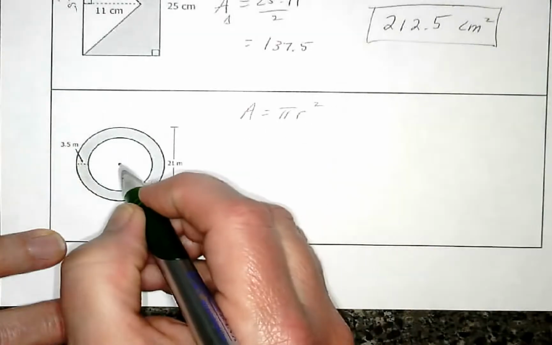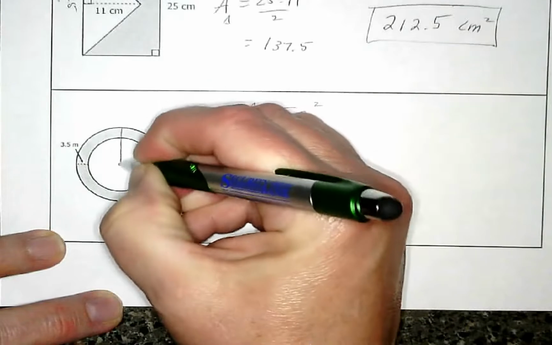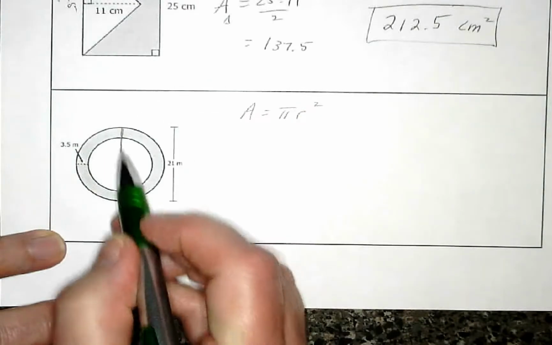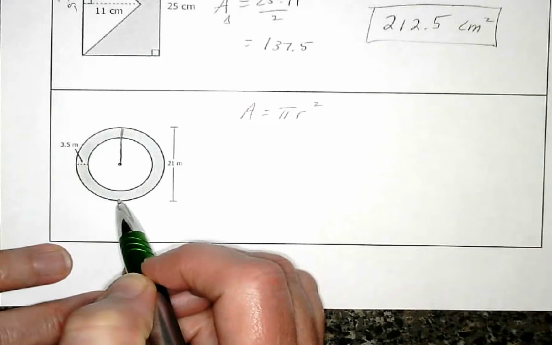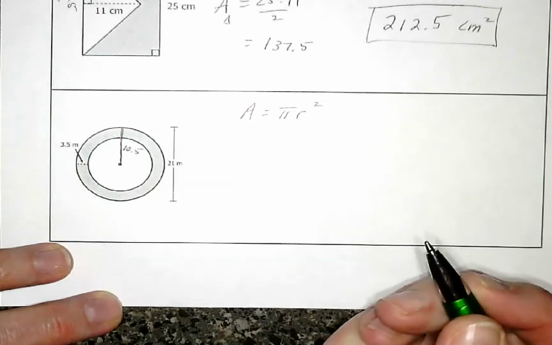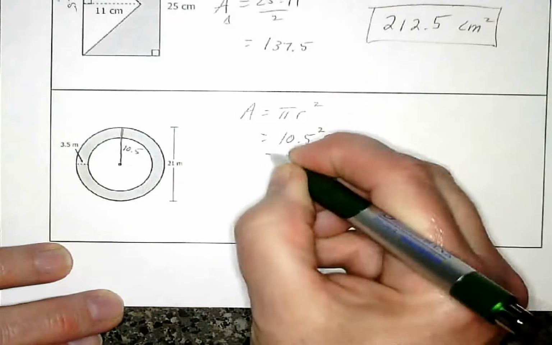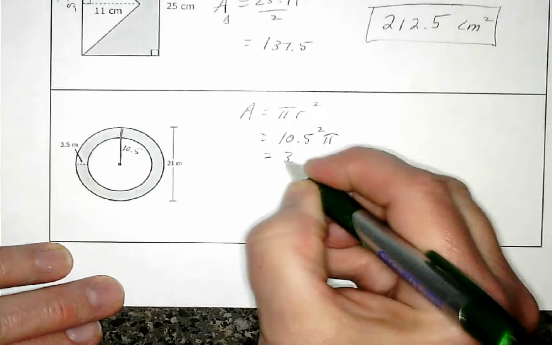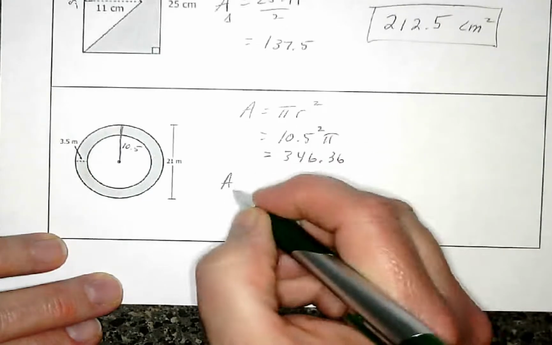Going all the way up and down is 21 meters, so the radius is 10.5, or half of that. So the entire circle is going to be 10.5 squared times pi, which is 346.36.